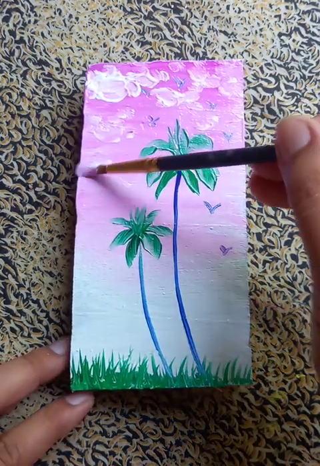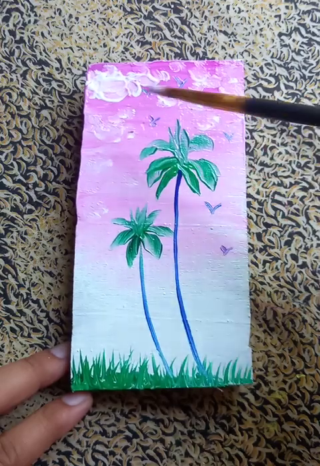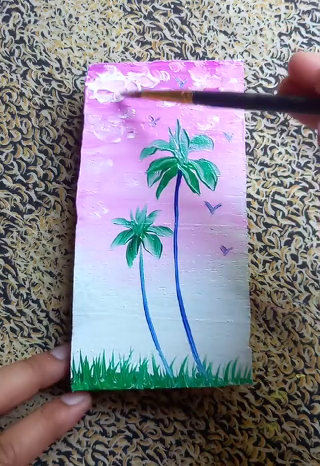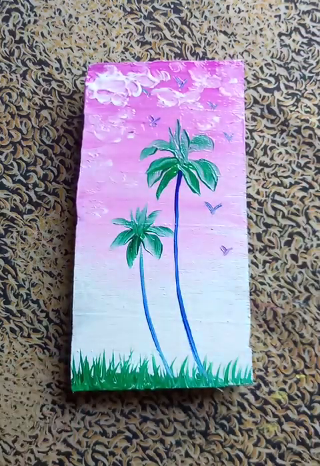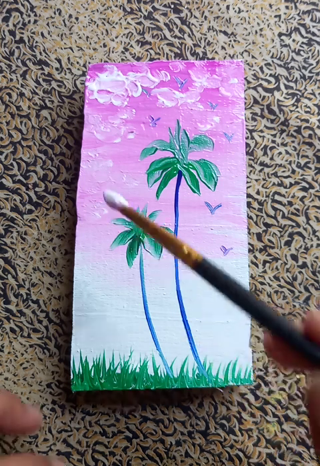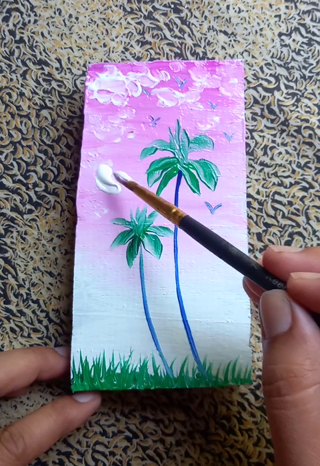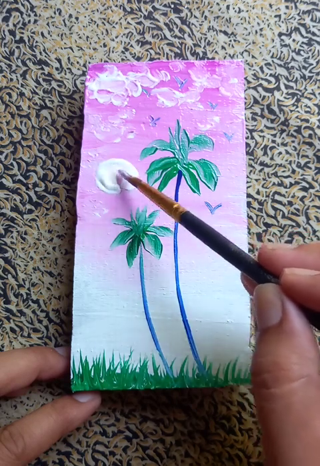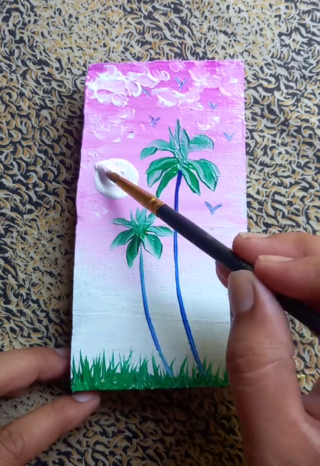So the drawing is coming almost to an end. It's broad daylight, and for that purpose just putting a white circle here, which is going to be a sun.